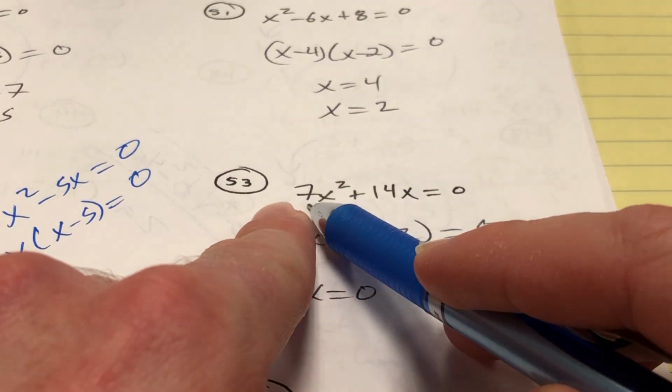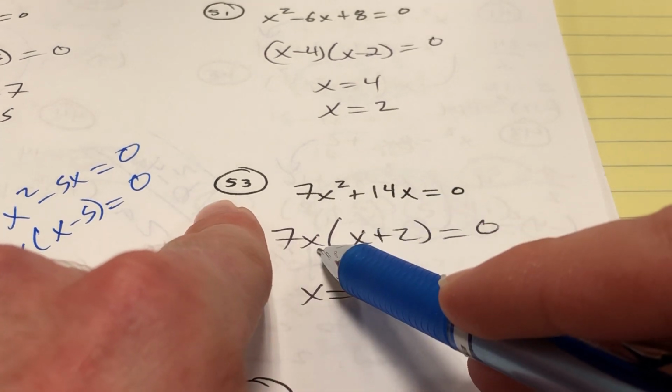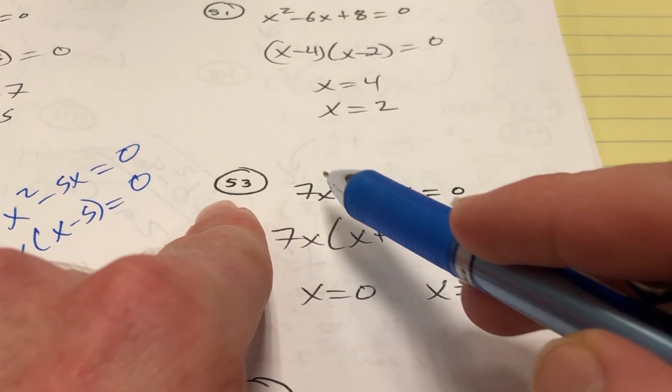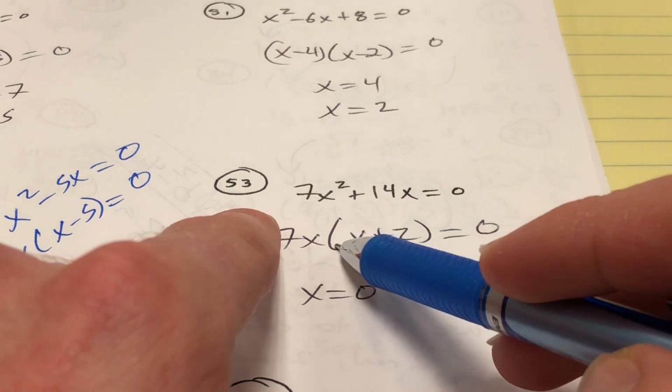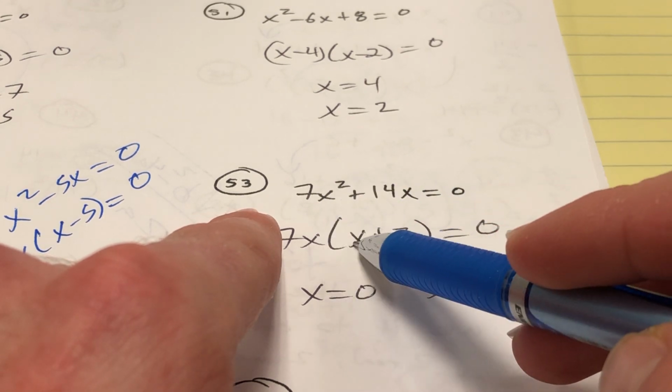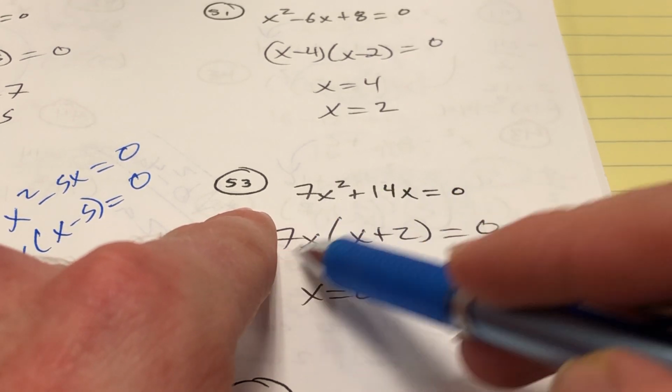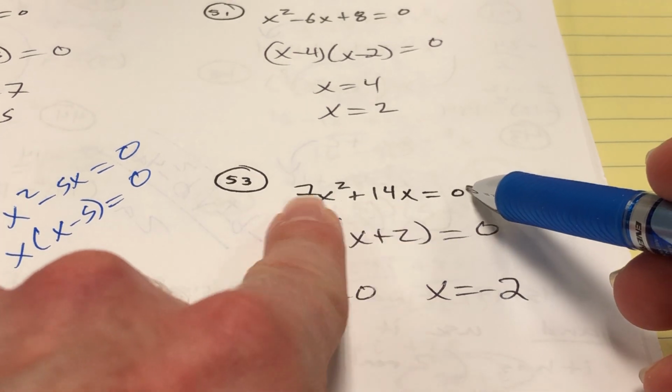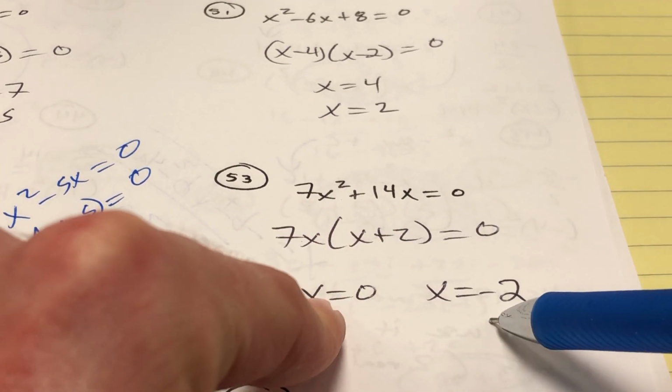Essentially the same thing here. You can factor out a 7 and an x on the outside. 7 divided by 7 is 1. X squared, take away the x is x, plus 14 divided by 7 is 2. 7x equals 0. X plus 2 is 0. Those are your 2 solutions.